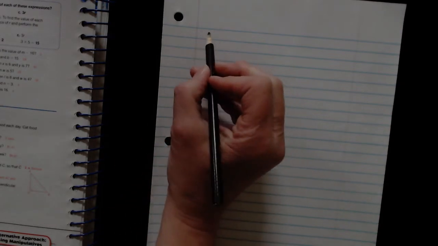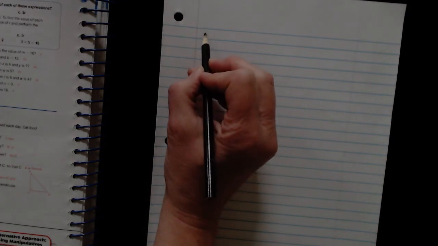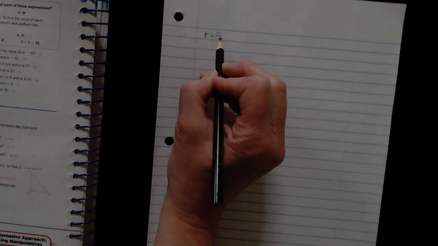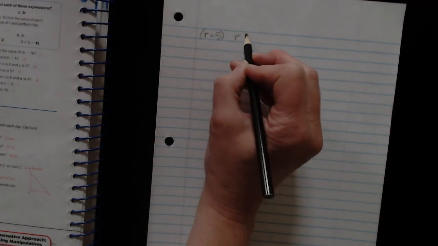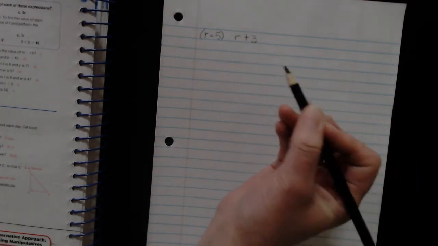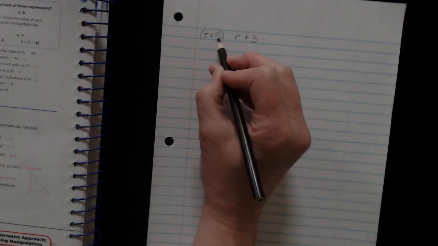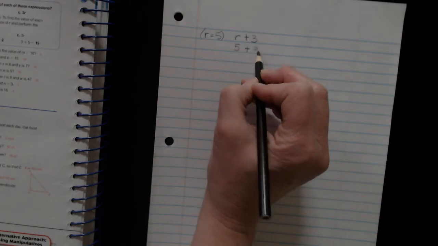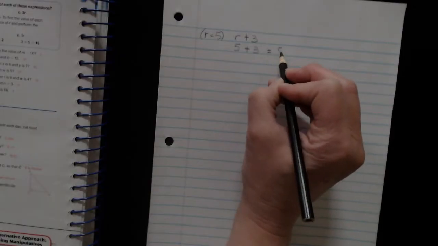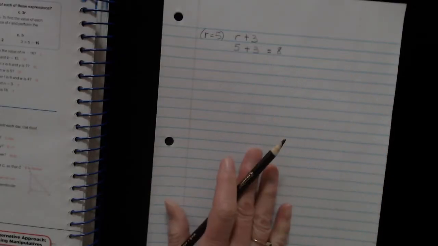It says if r is 5, then what is the value of each of these expressions? So let's say I'm doing my math. I'm going to put r equals 5, and then we have, you could do that even in parentheses, r plus 3. So what do we do next? Well, we put 5 in the place of r. 5 plus 3, what does it equal? 8.